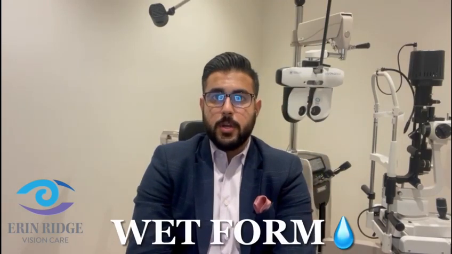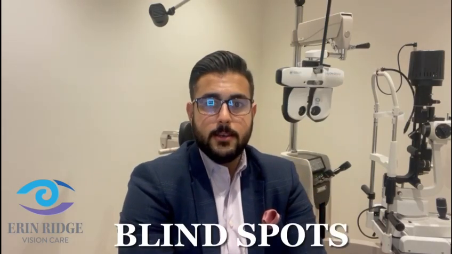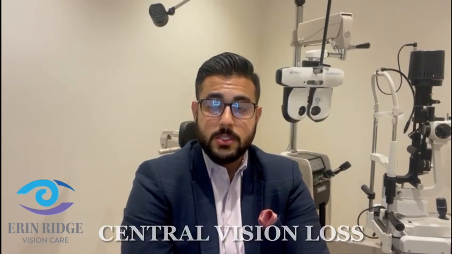Now in some cases, this dry form can lead to wet form macular degeneration. This is when there's abnormal blood vessels that begin to form. And since they are new vessels forming, they tend to be a little leaky. So they can leak blood into the retinal layers and really disrupt the layers and severely blur out your central vision. That can cause scotomas or blind spots. This particular type can lead to total central vision loss.